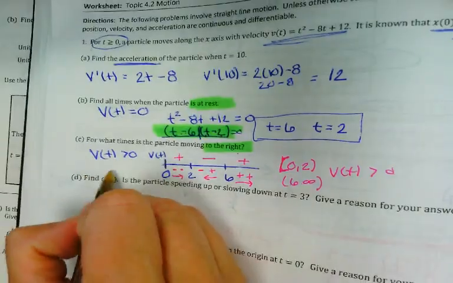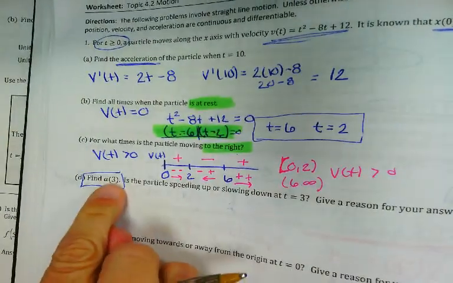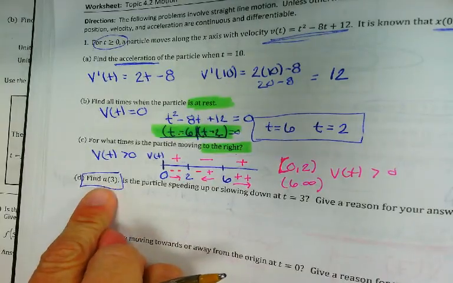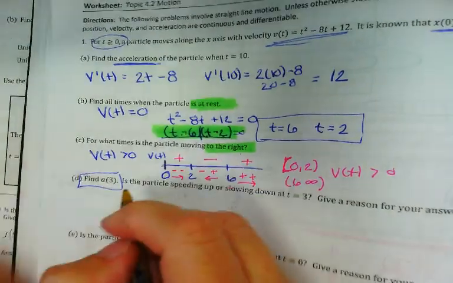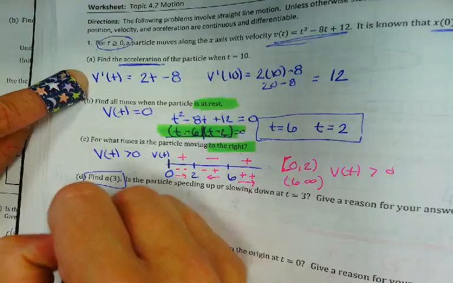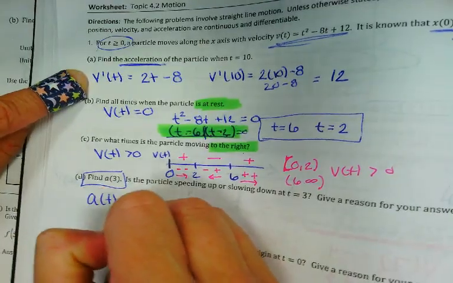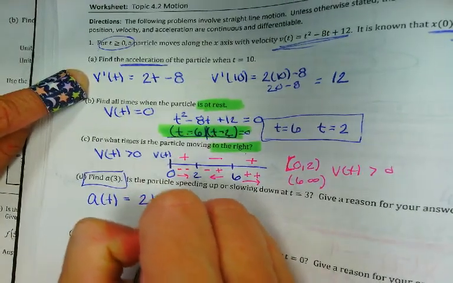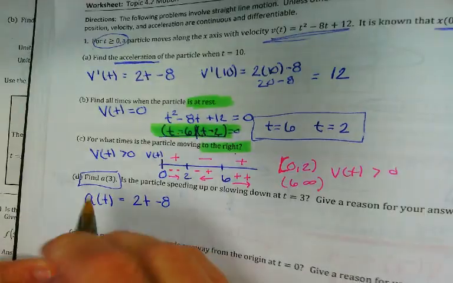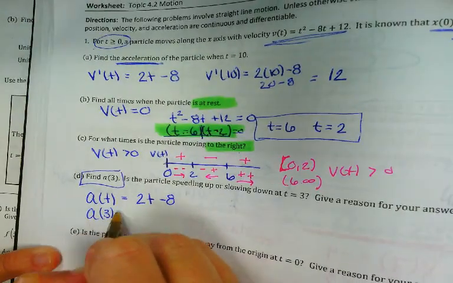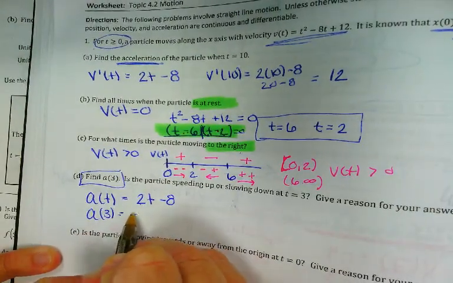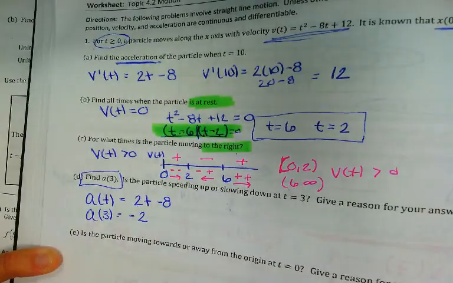Part D says find a of 3. So now I want to plug 3 into acceleration. Have we found acceleration already? Yes, right? That was up here in part A. So my acceleration is 2t minus 8. So I want to find a of 3. 6 minus 8 is negative 2.